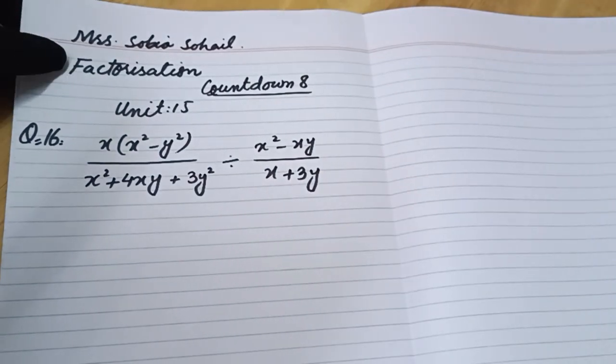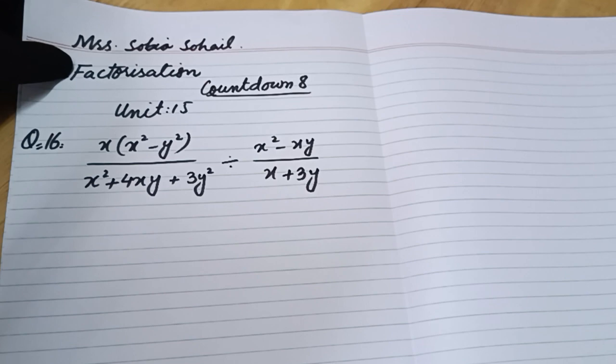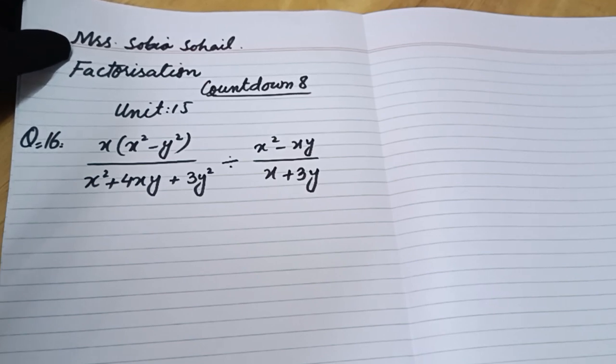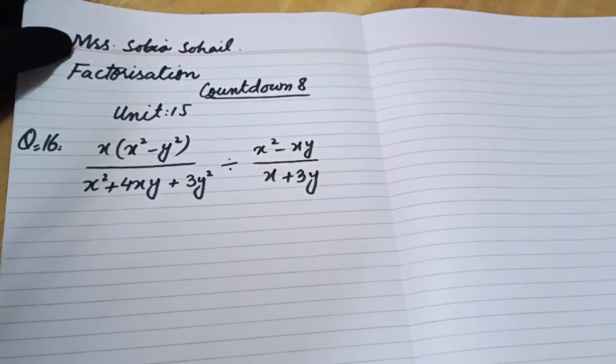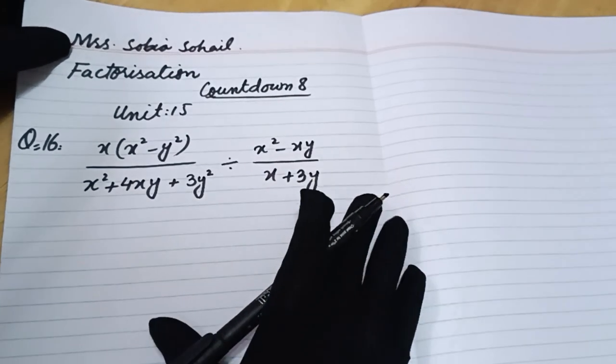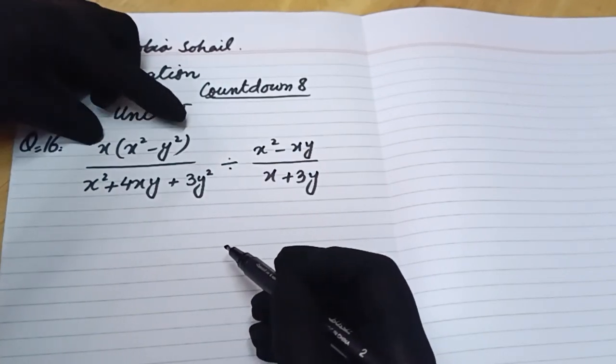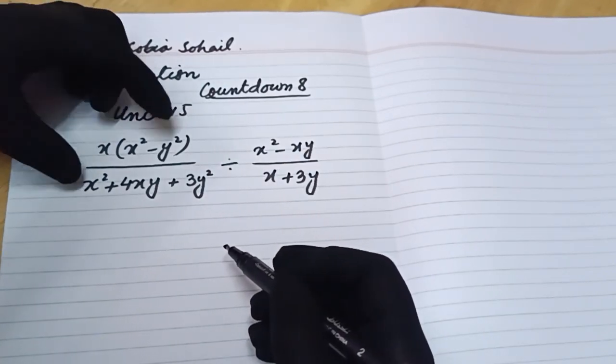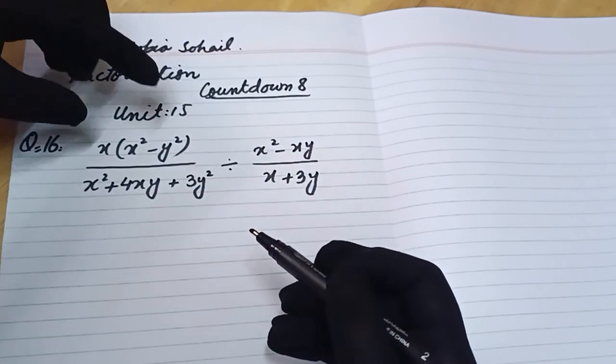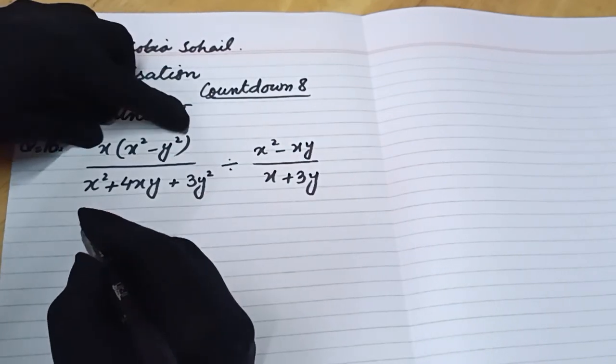As we are doing the topic of factorization, whatever the formation of the algebraic expression could be, you need to factorize each expression present in the question. So in this question, first there is an expression here, here, here, and here. So let's start from the first expression, and see how we can factorize it.